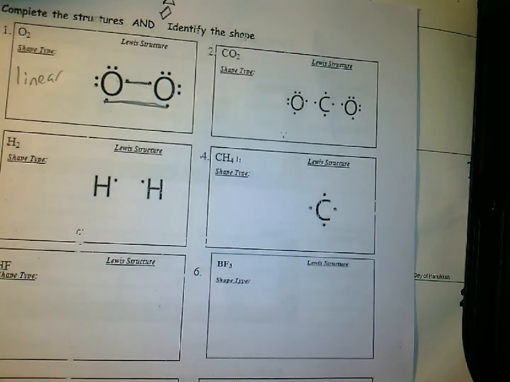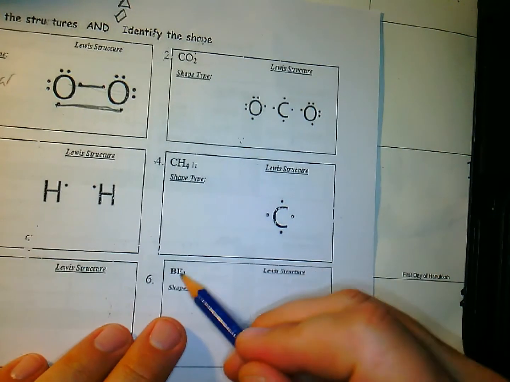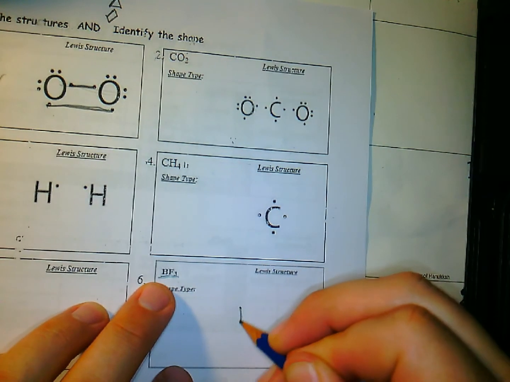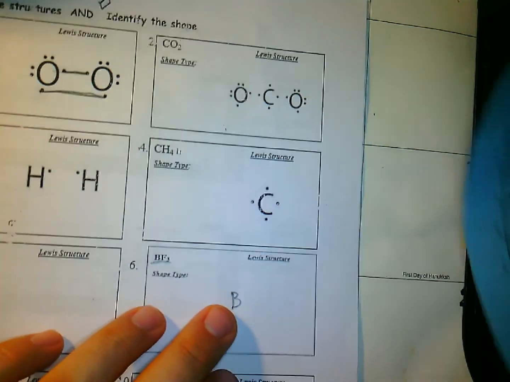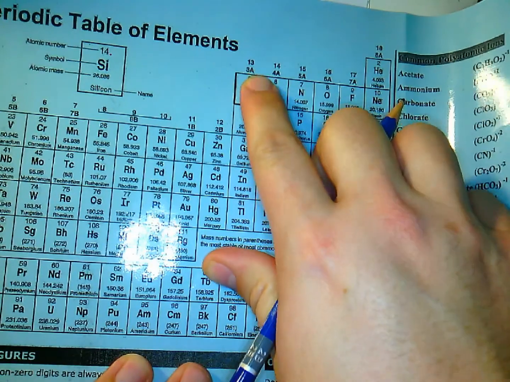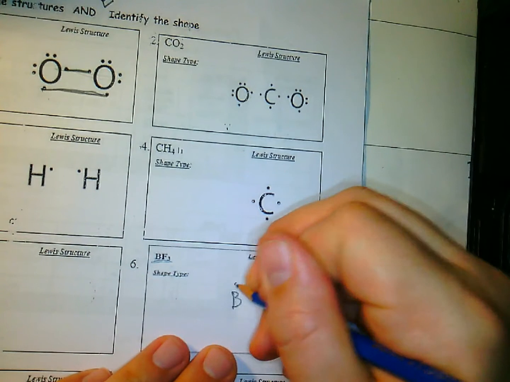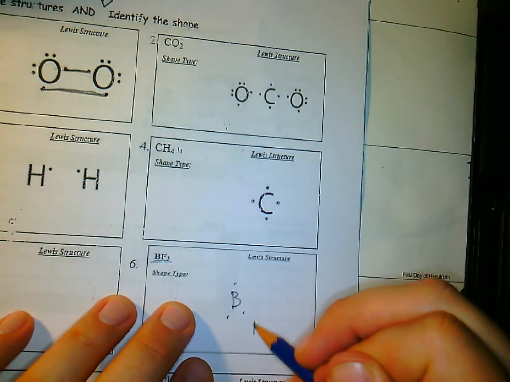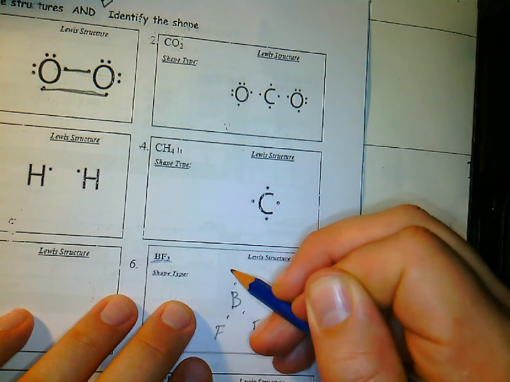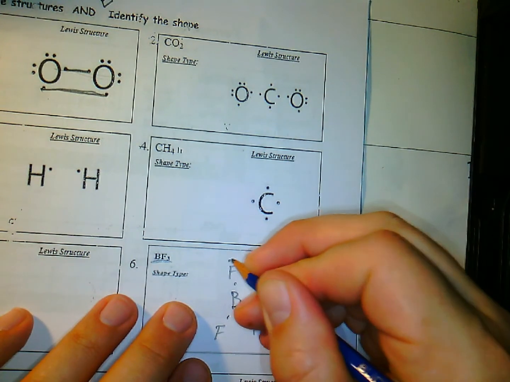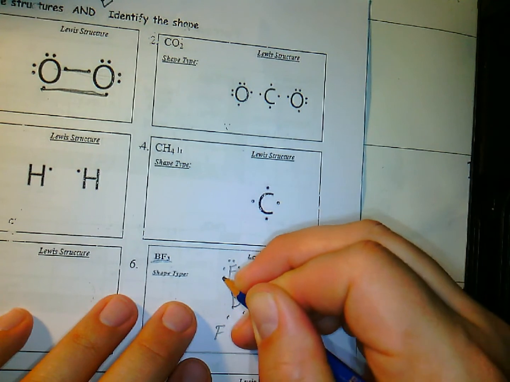If you go down here, BF3. So if I was to draw B, and I was using my periodic table to tell me how many dots it would have. Well, B is in group 13, so therefore it has 3 valence electrons, so that means it would have 3 dots. Okay, and then notice I have F3. Well, let's just put one F at each dot, and if you draw the dot structure for that, it's in group 17, so that means it'll have 7 dots.